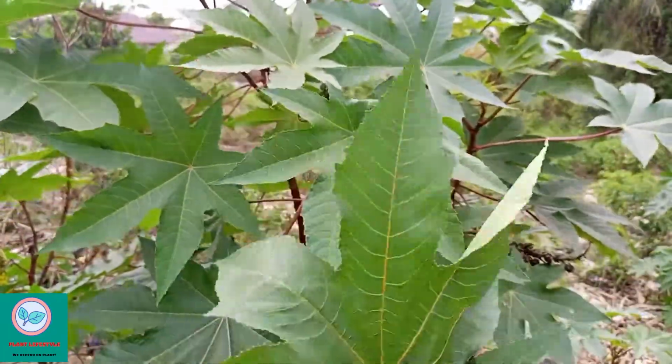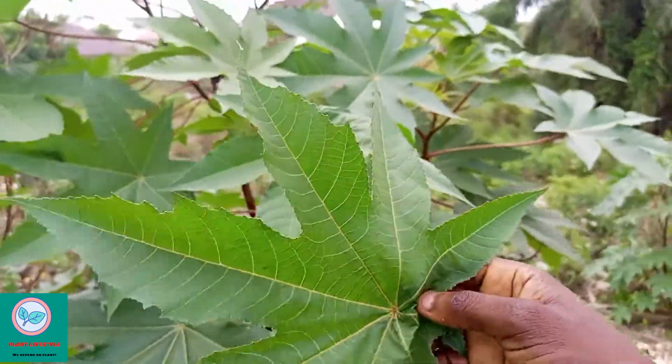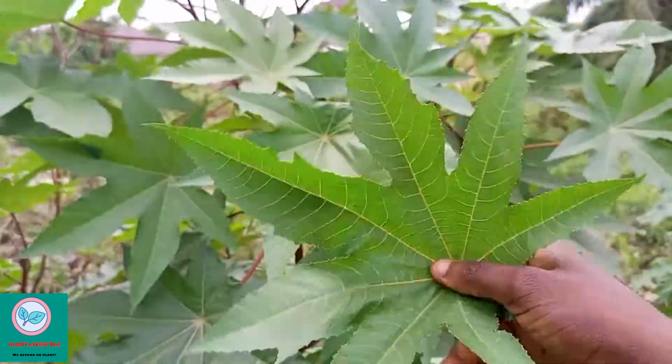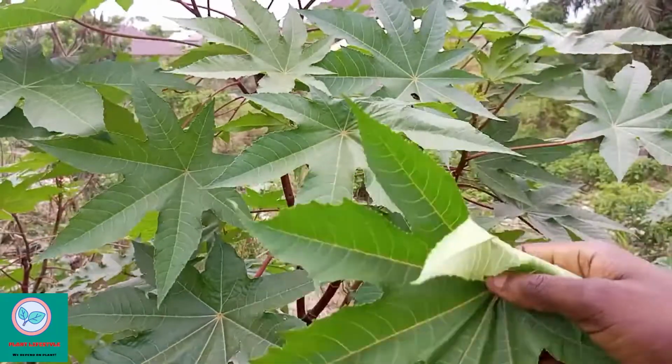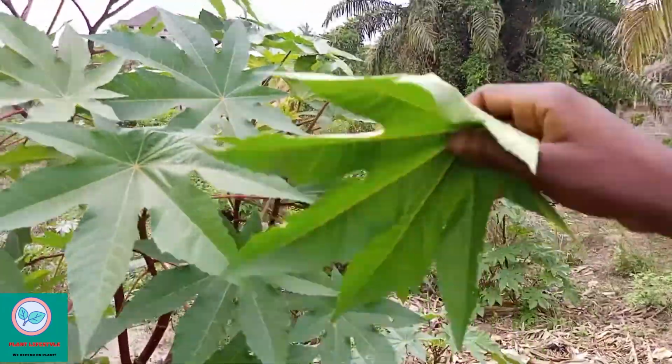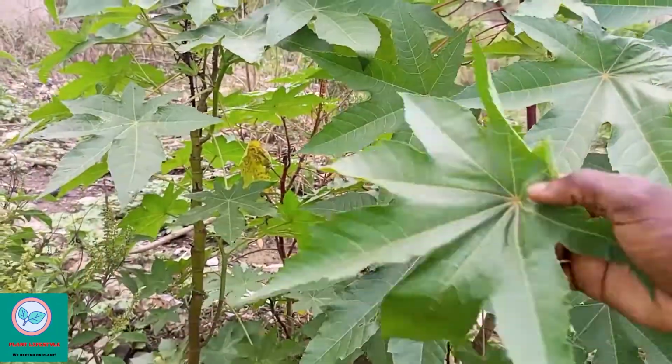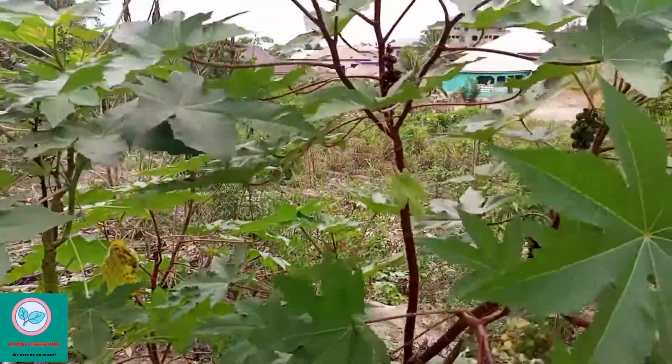The leaf is very powerful. It's very great in attracting good spirits and attracting good energy, and it has the power to drive away negative energy. So this is the plant I'm talking about.